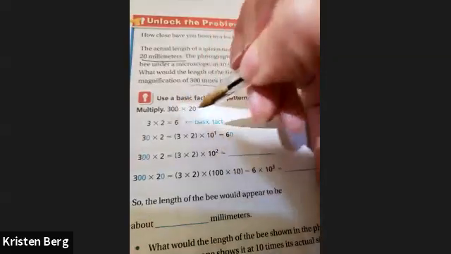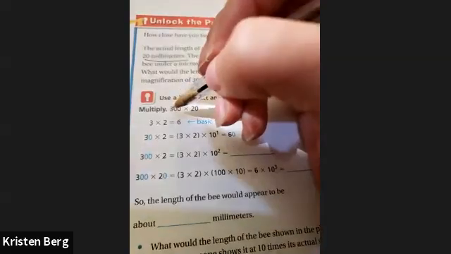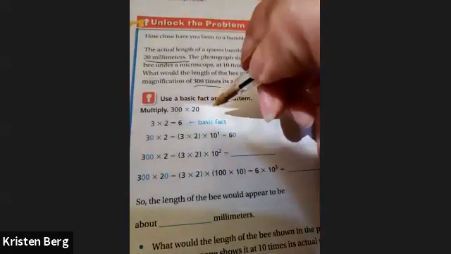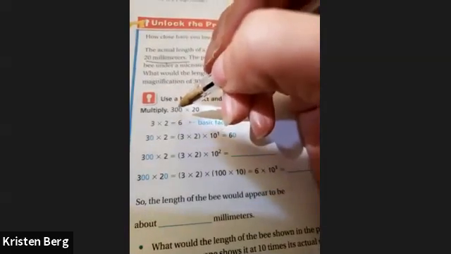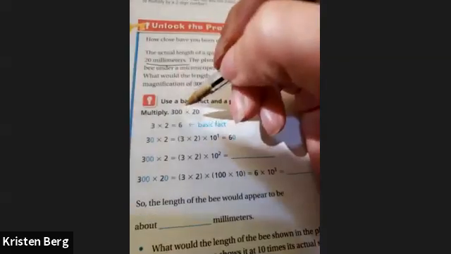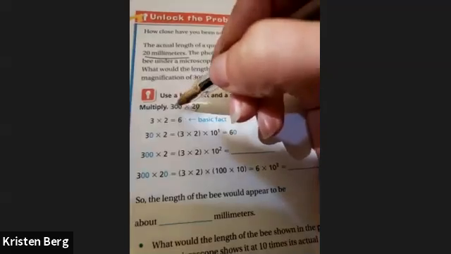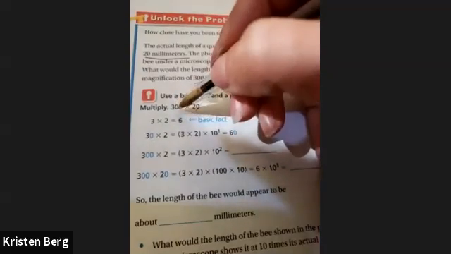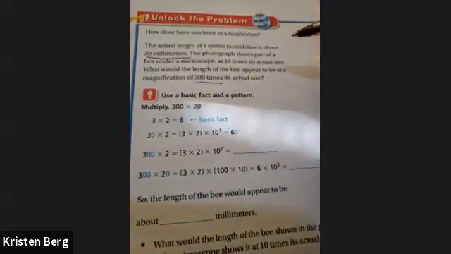So what they're going to do is show you one step at a time. If you take the basic fact, which is like taking off all these zeros, it is just 3 times 2. 3 times 2 is 6. That's your basic fact. Now they're going to keep adding on a 0 until they add on all 3.